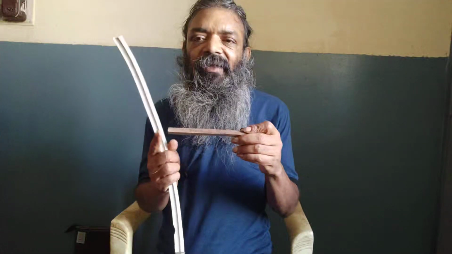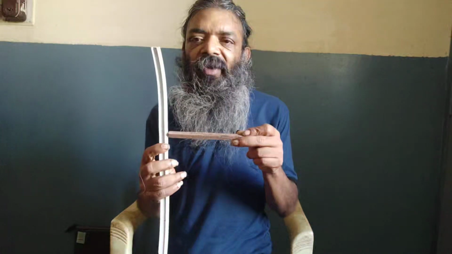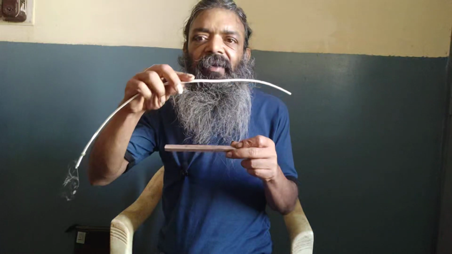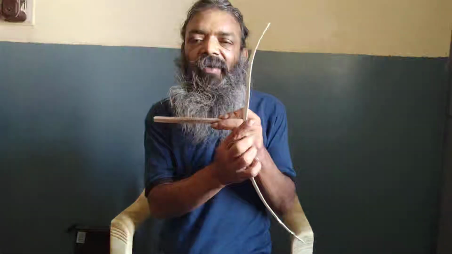But if the two sides are not the same, then that is the question, and people started thinking about it. What I'm trying to say is, this is one side, this is one side, and the top side is also flat, with vertical sides.